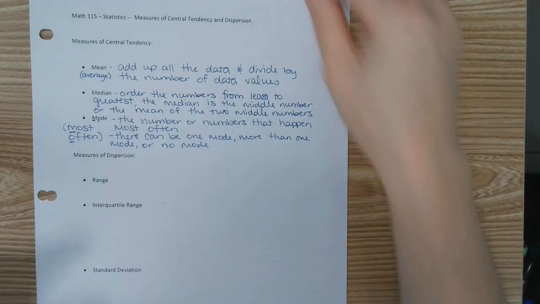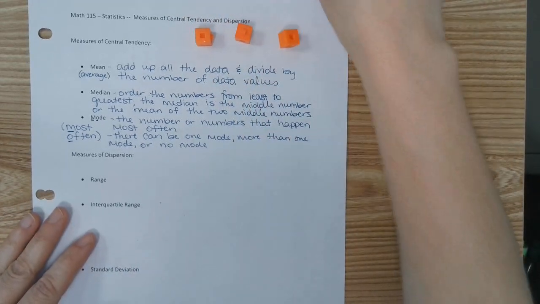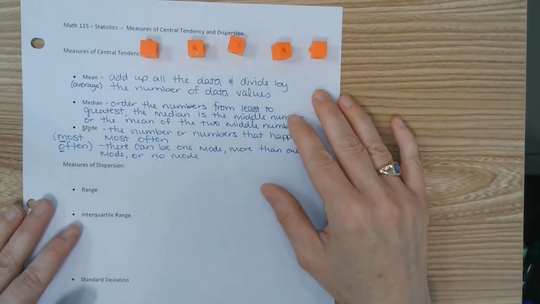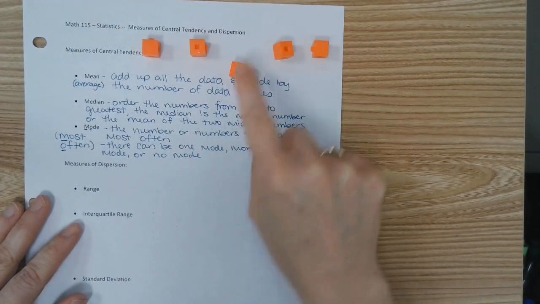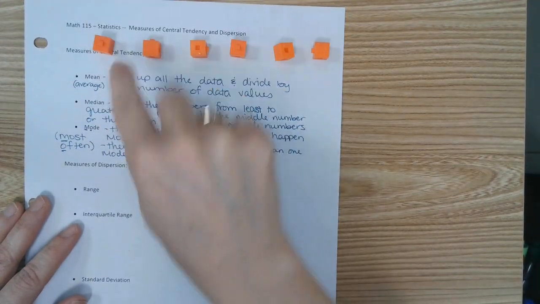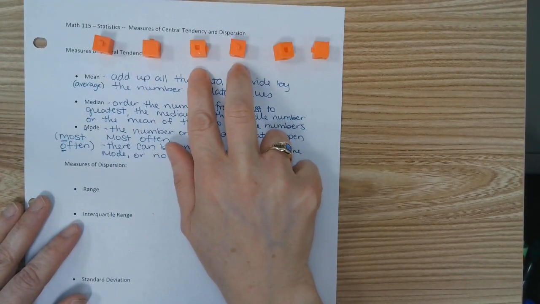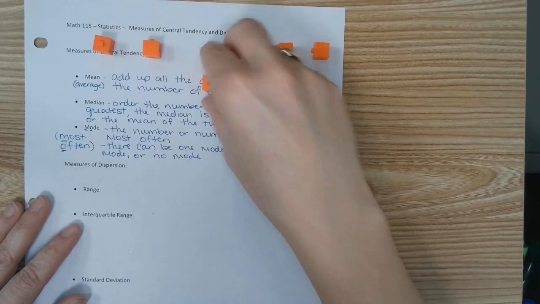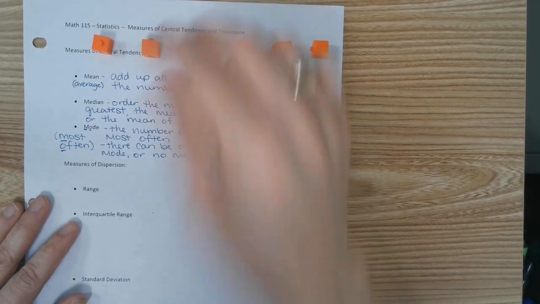So imagine I have some numbers, so I'll use these little blocks. Let's say I have 5 numbers. From smallest to largest, the median is going to be that middle number. But if I have 6 numbers from smallest to largest, now there's not just one number in the middle, these two are in the middle. So I take these two and I find their average, or their mean. I add them up and divide by 2.